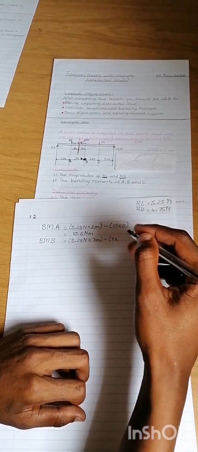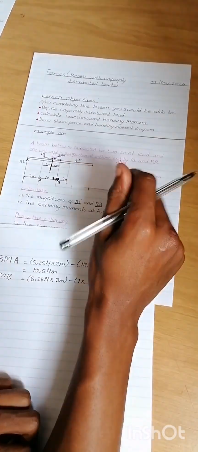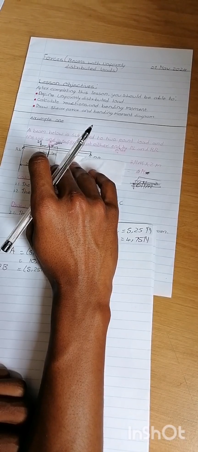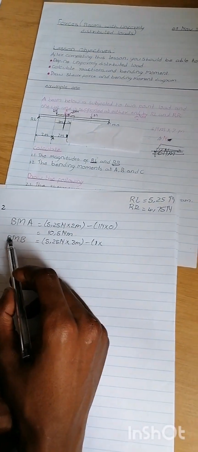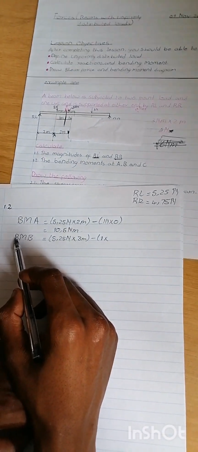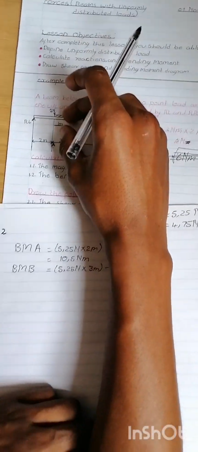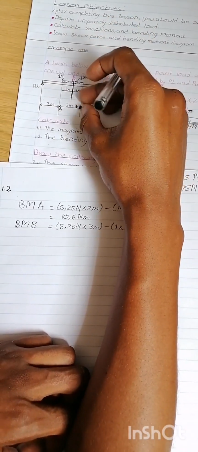Okay, sorry about that. We always have to put a paper where a point is acting. So the mistake that we did with bending moment at B is that we have placed it at the imaginary point, and the force is actually acting here.